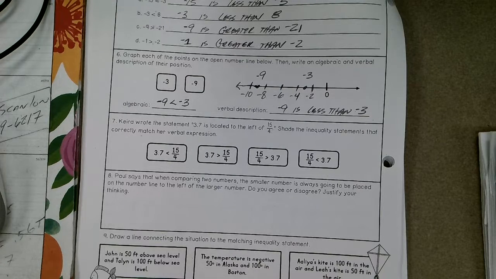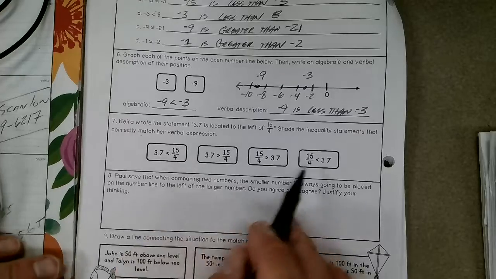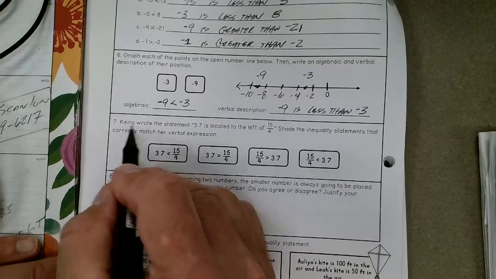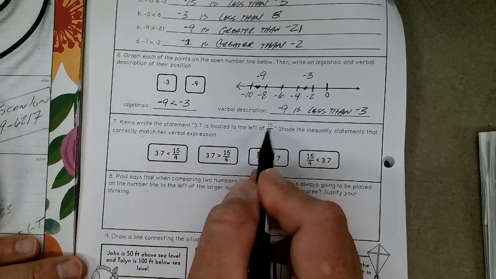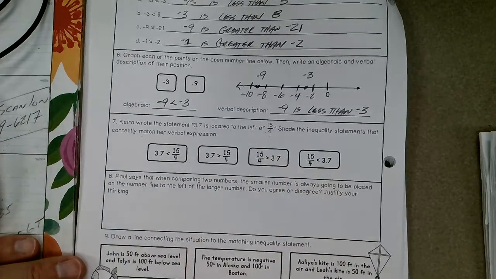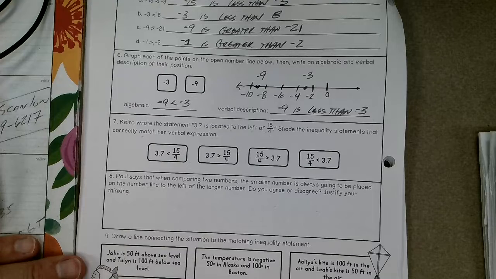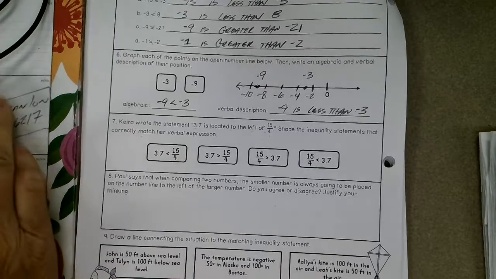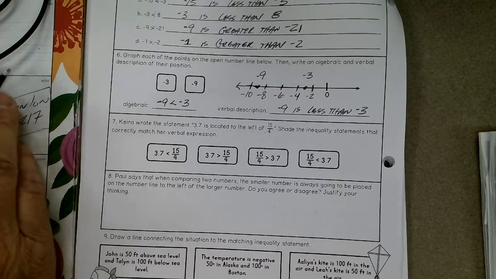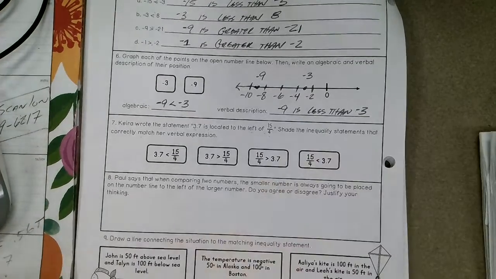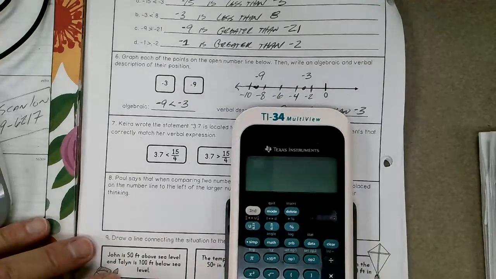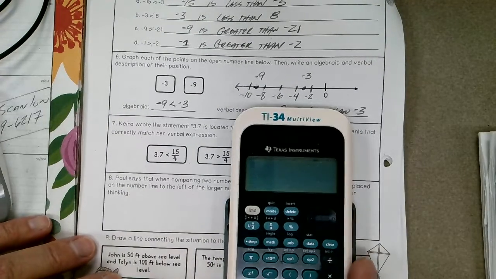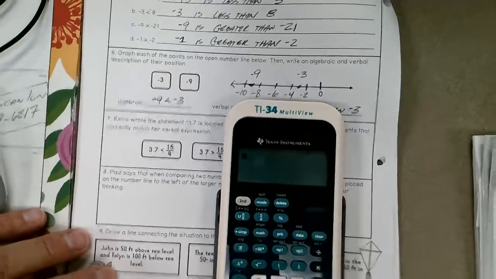Okay, next piece. All right, looks like we have some work to do here. All right, Kira wrote a statement about 3 7/10 is located to the left of 15/4. Shade the inequality statements that correctly match her verbal description. Okay, well, when I look at this, the first thing I'm going to do is switch 15/4 to a decimal. Right now it's a fraction, so I'm going to grab my calculator and get it apples to apples, right?